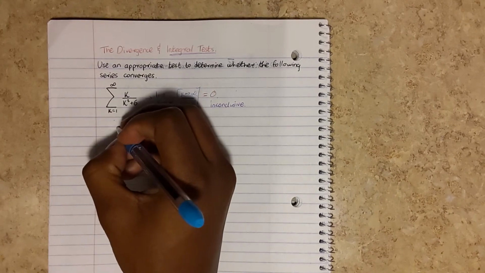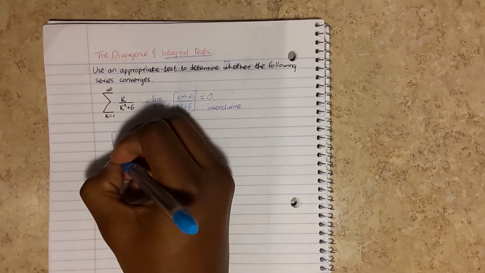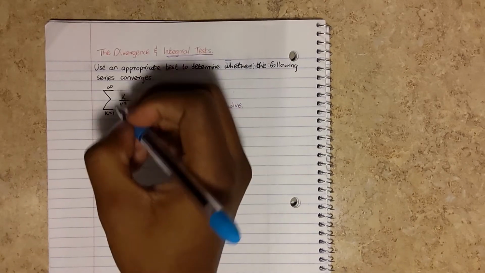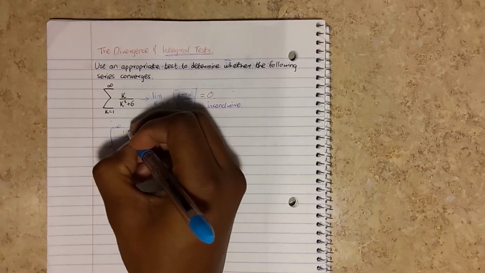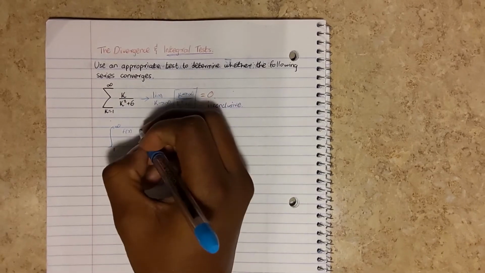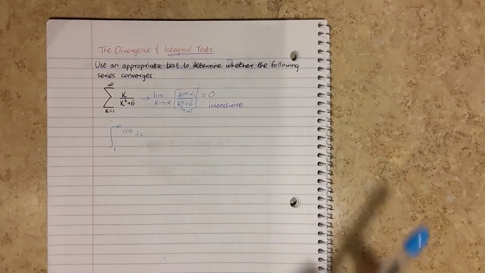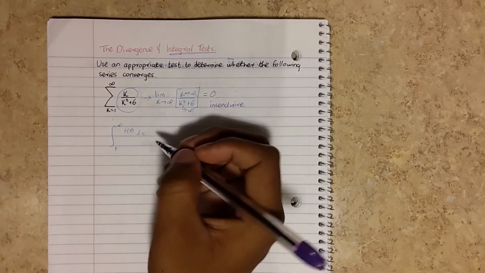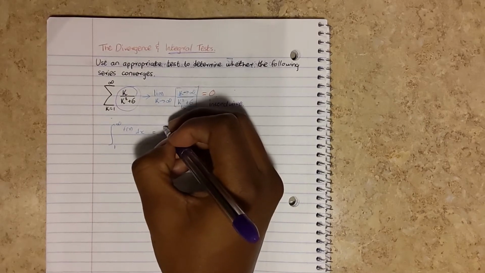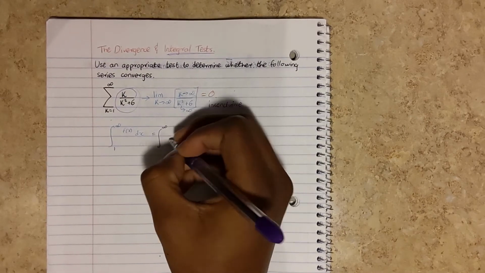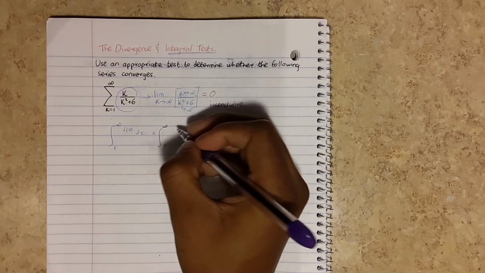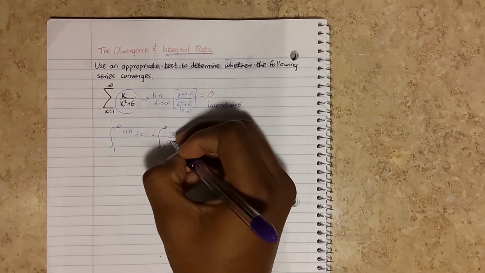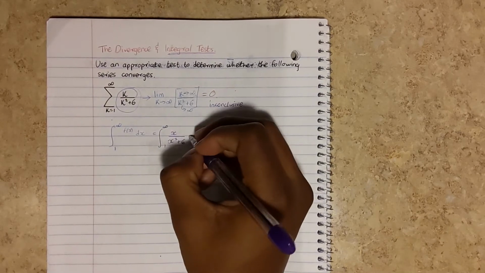this. So you got the integral from 1 to infinity of f of x dx, whereby we could take this as our f of x. So that's gonna be x over x squared plus 6 dx.